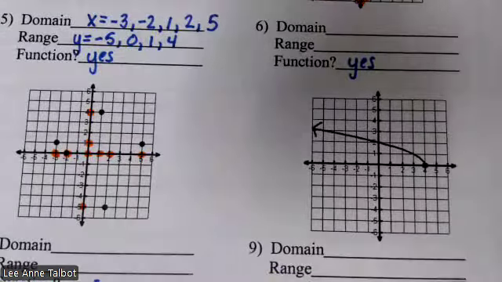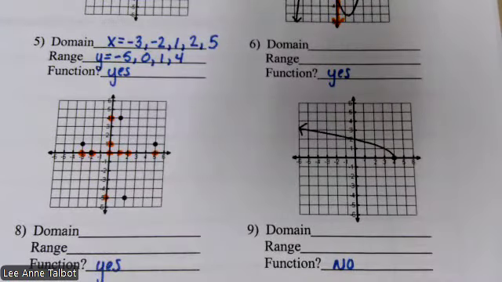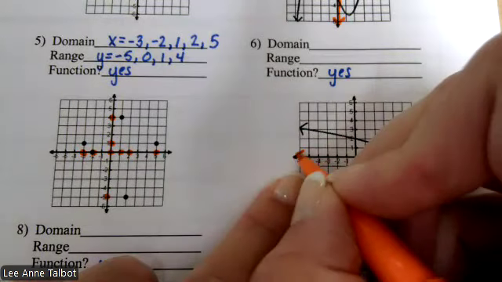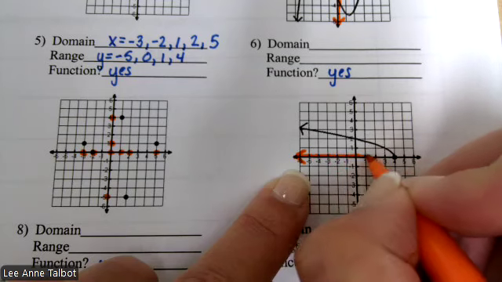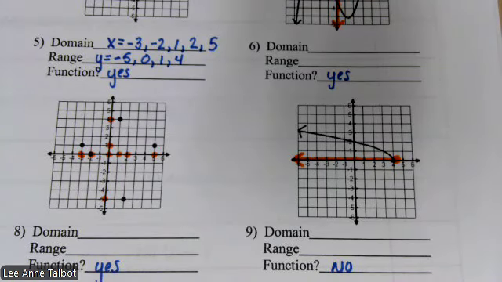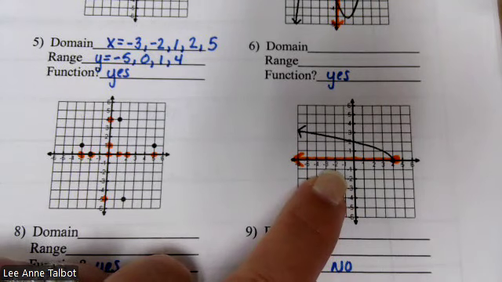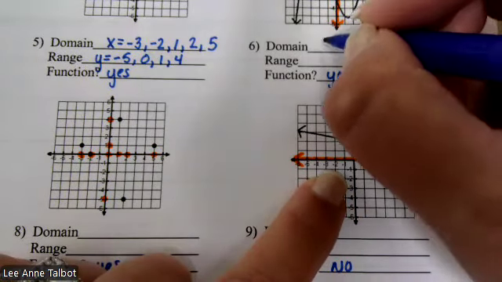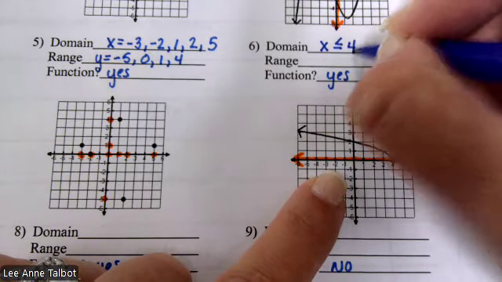Okay, number 6. This one's hard. So this goes forever this way. The graph goes through here, here, and here, and stops right there. This shape is a ray on the x-axis. And when you have a ray, you write an inequality statement with just one direction. So you have x is less than or equal to 4.